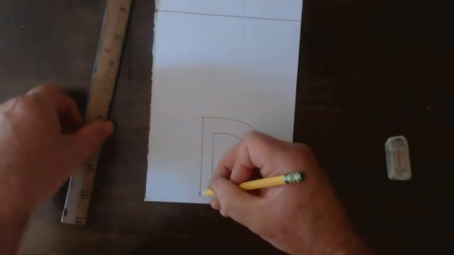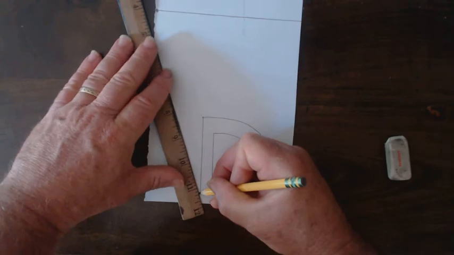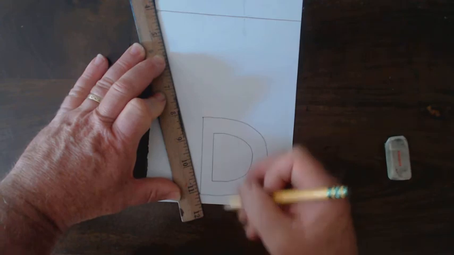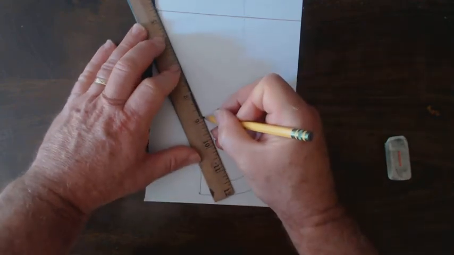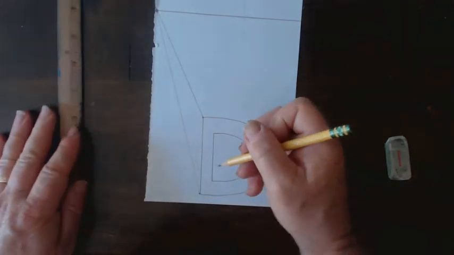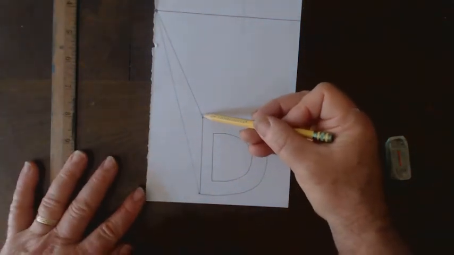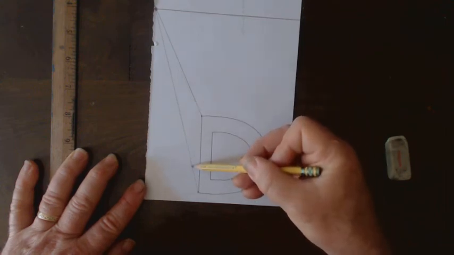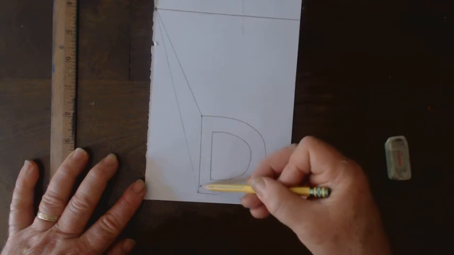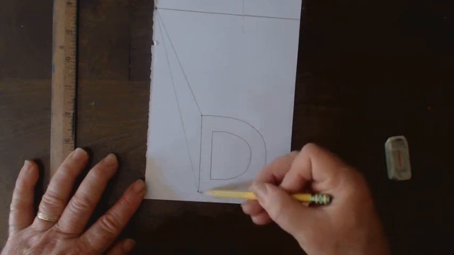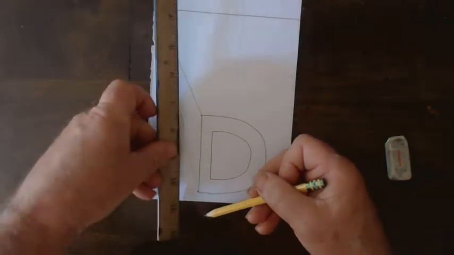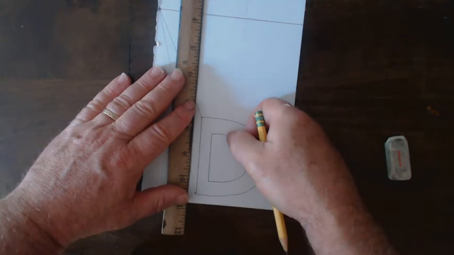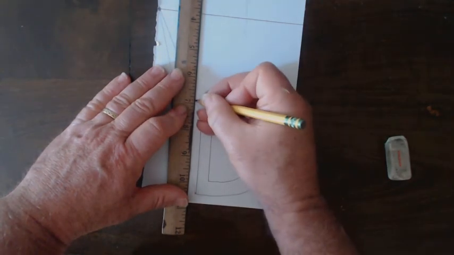For this straight line, I just need to connect the bottom. I line it up with that vanishing point, and I'm going to make a line that goes towards the vanishing point. I'm going to repeat with the top corner towards the vanishing point. And now I need a line that goes from the top to the bottom in the same way that this line does. This line goes vertical, straight up and down. So I'm just going to take my straight edge, place it on that vertical, slide a little to the left, and connect.